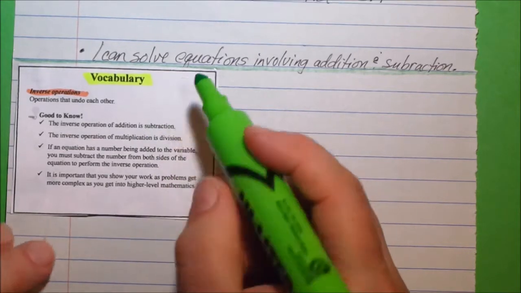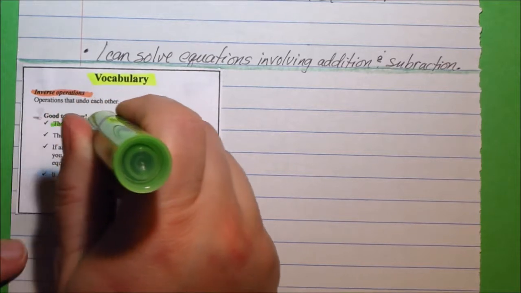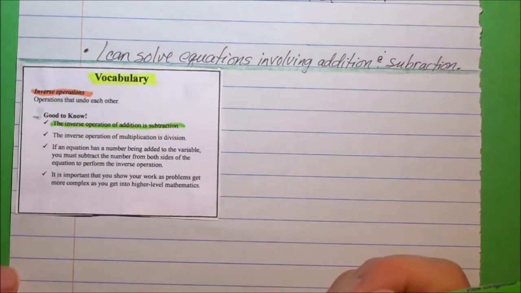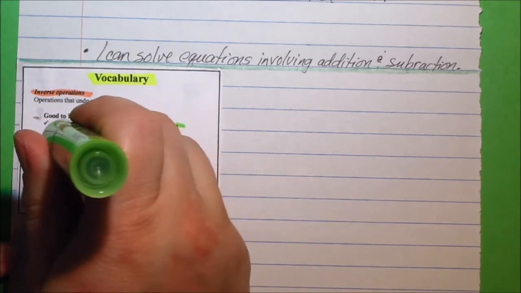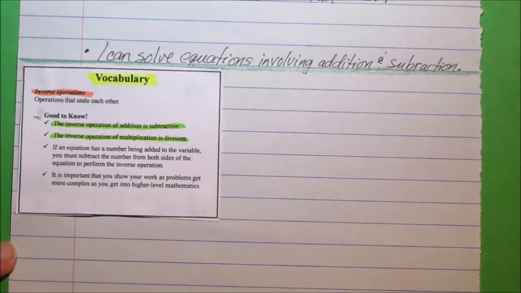So down here it says the inverse operation of addition is subtraction. Okay? The inverse operation of multiplication is division, and you likely already know that. The opposite of addition is subtraction. The opposite of subtraction is addition. The opposite of multiplication is division. The opposite of division is multiplication. Right? You've learned that years ago, and that's going to be very key in understanding how we solve equations.